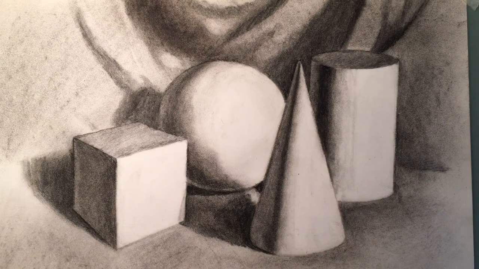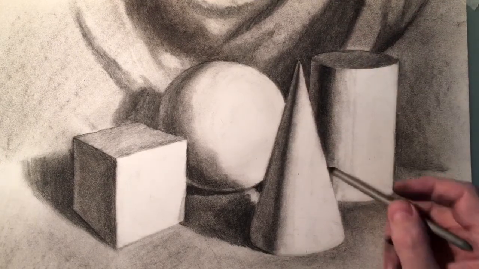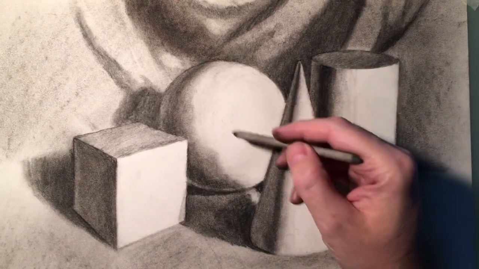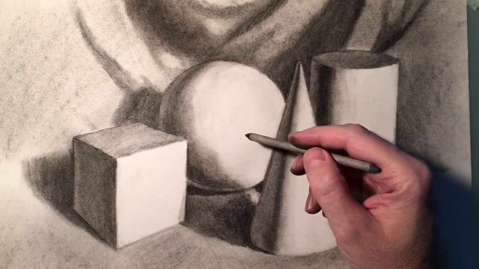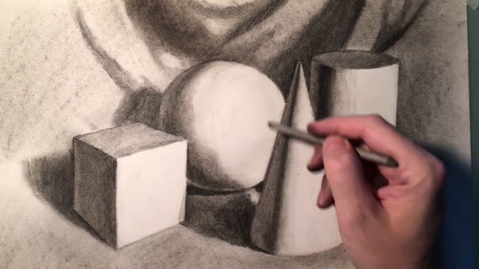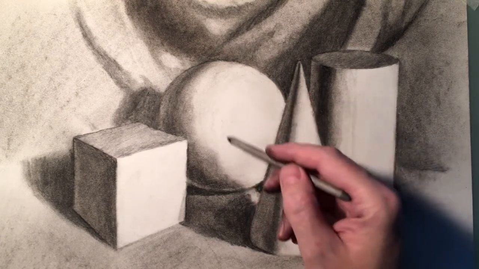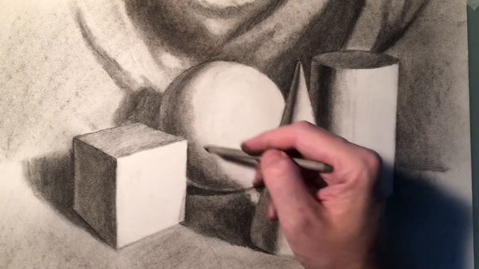That's whatever's handy. So what you want to look for when you're putting in these values is, like right here, a highlight. There's a highlight, and then there's an area that's just what we call surface light, or light. And then the shadow starts.